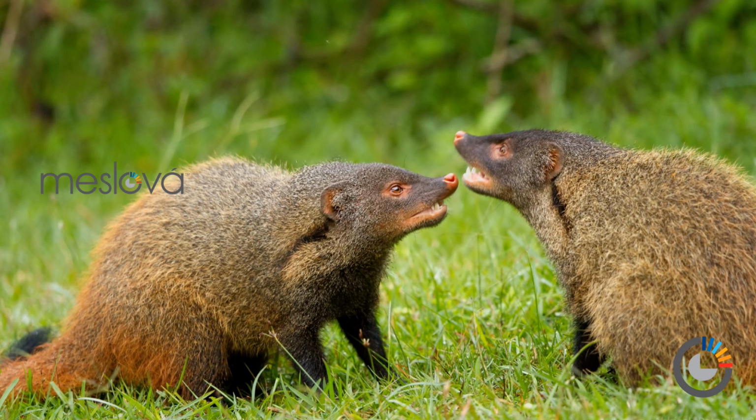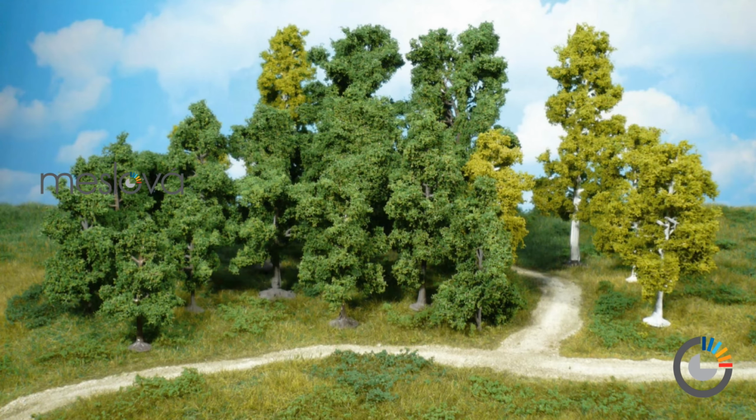A number of organisms feed on different types of plants and their body parts.